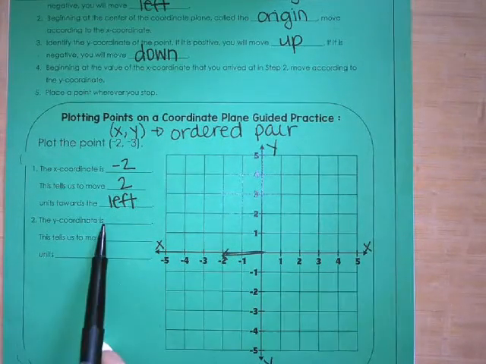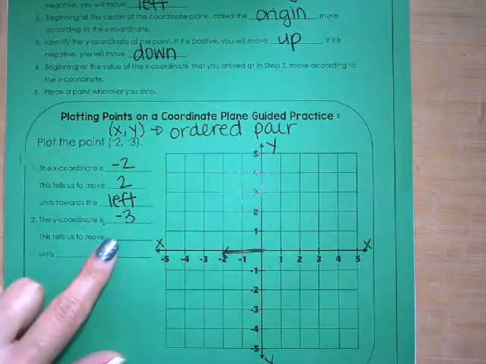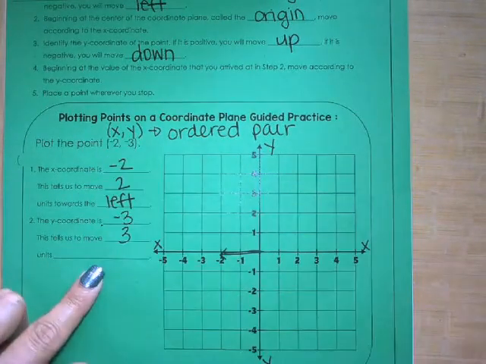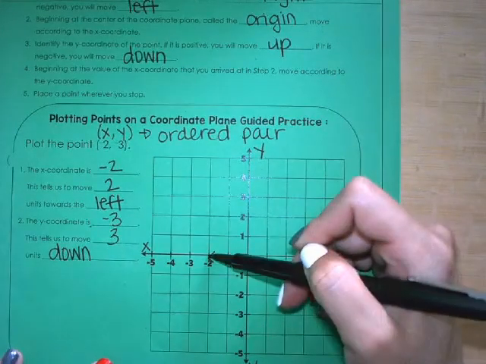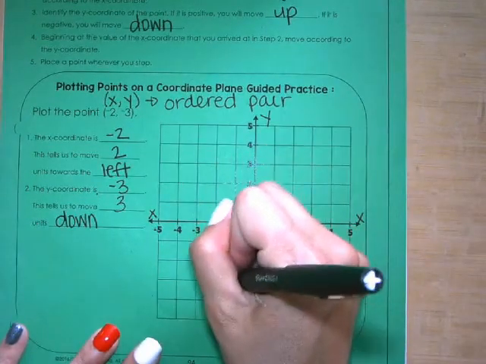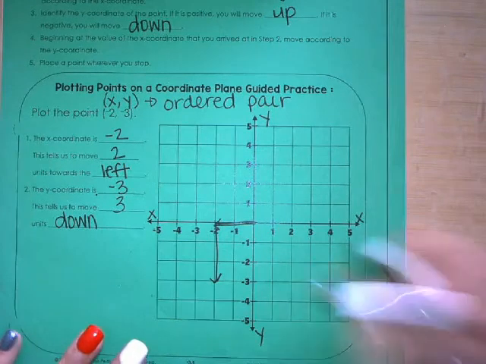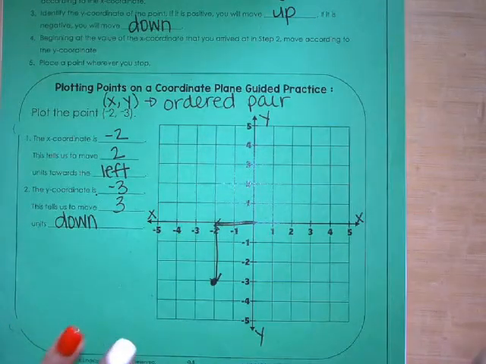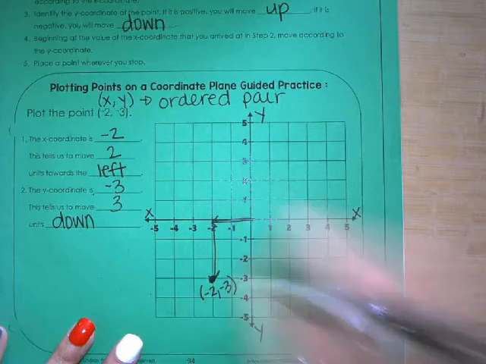So the y-coordinate in this case is what? -3, which tells us to move how many spaces and to what direction. So then you start at that -2 and you move 3 units down. And then you are going to place a point where you stop. And then you are always going to label it. And in this case, it's -2, -3.